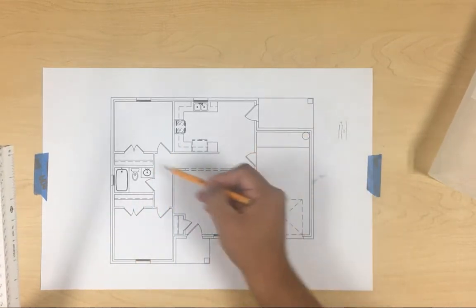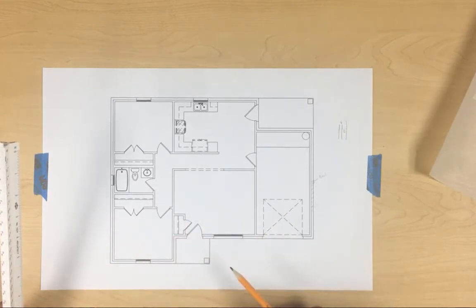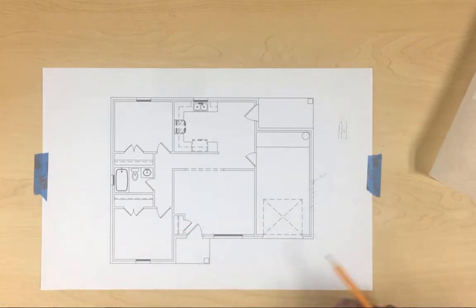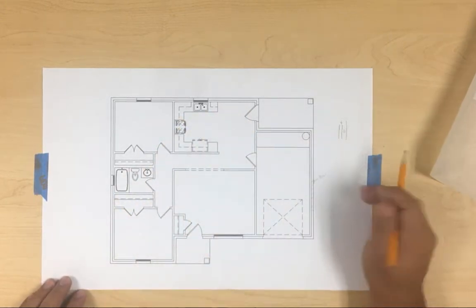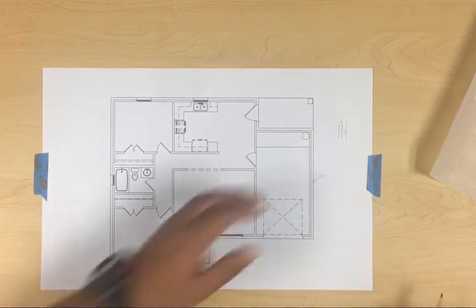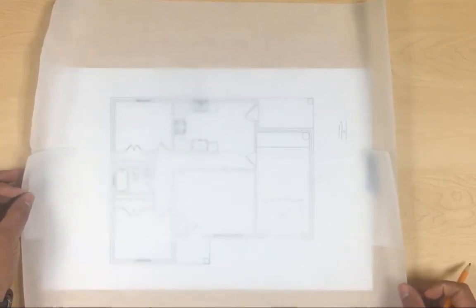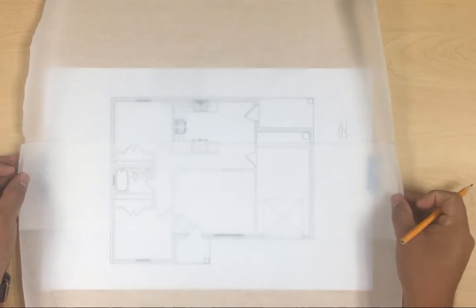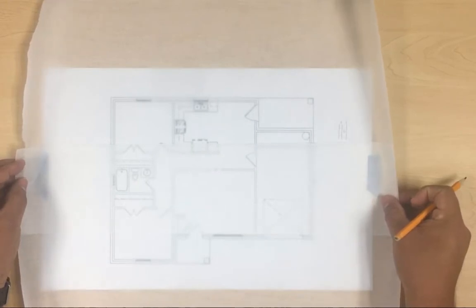You should have your doors, okay, which gives you access to your rooms. You should have your windows already too. Okay. So once you have this, now we're going to add the dimensions. Now, what I want you to do is get yourself some of this tracing paper. You can buy it at any Office Depot, I'm sorry, not Home Depot. Office Depot should have it, or any art supply store should have this tracing paper.